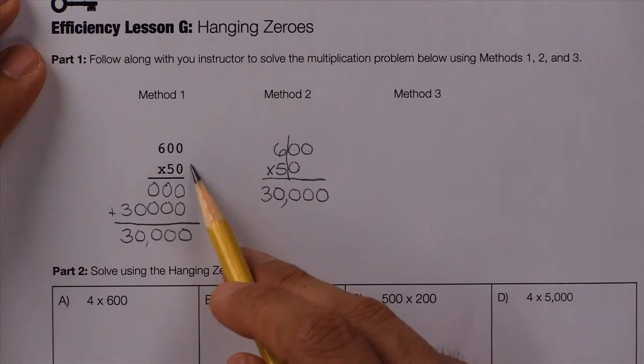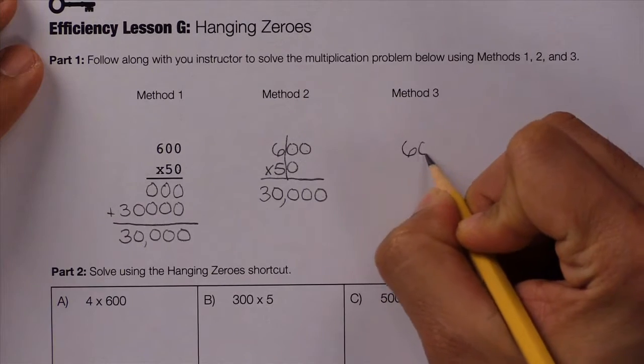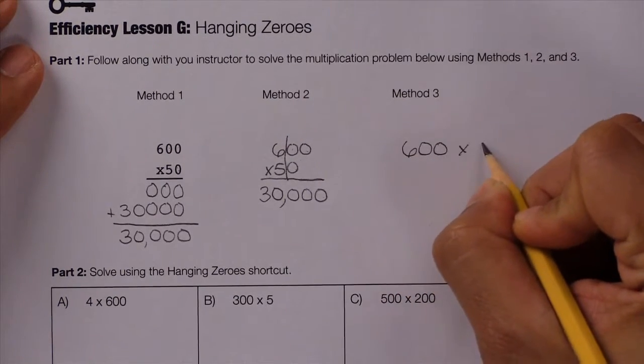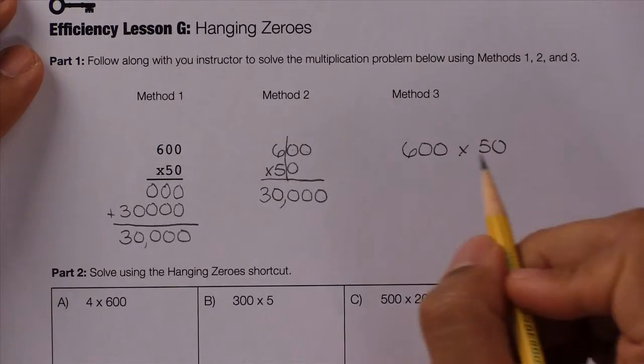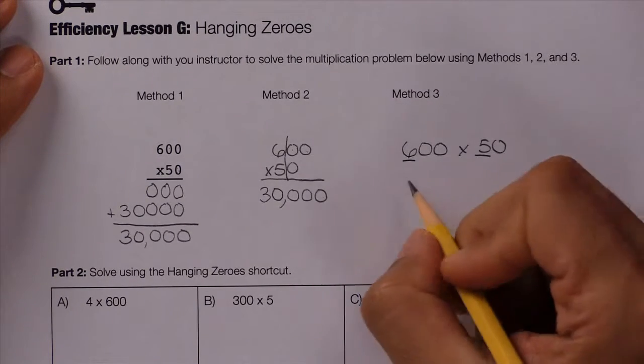Now let's try method 3. Instead of writing the problem vertically like we did here, we'll write it horizontally. So here's 600 times 50. And let's do 6 times 5 first. That gives us 30.